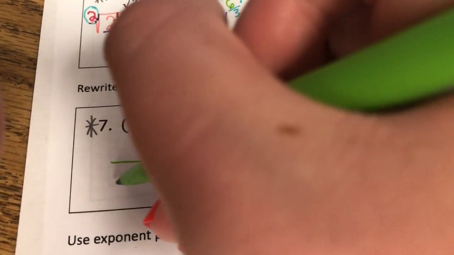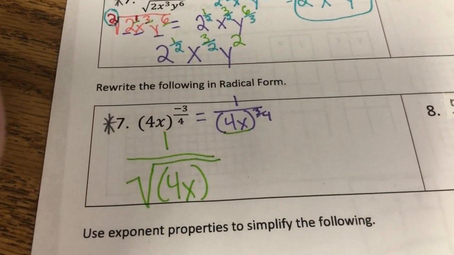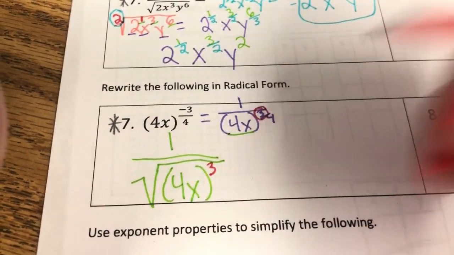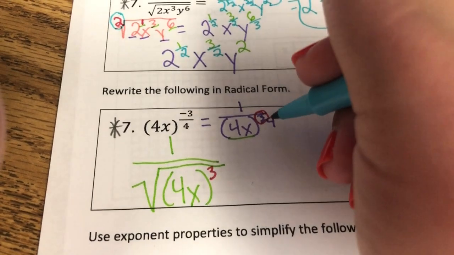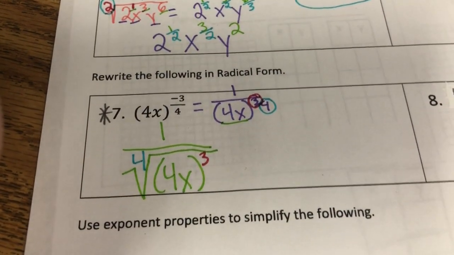So we're going to have a radical. That 4x is going to come on the inside. The numerator of this exponent is going to stay with the base, and the denominator of this is 4. It's going to go on the outside of the radical. So this would be our answer.